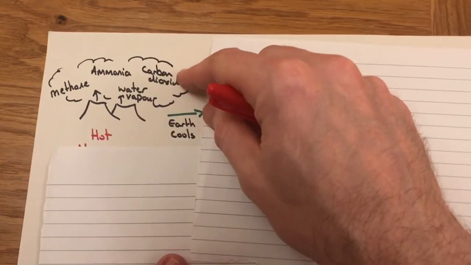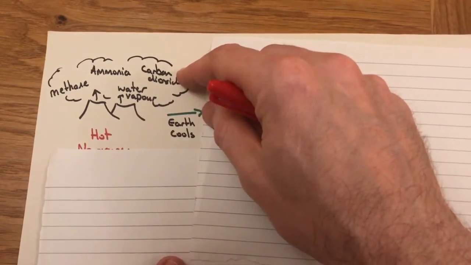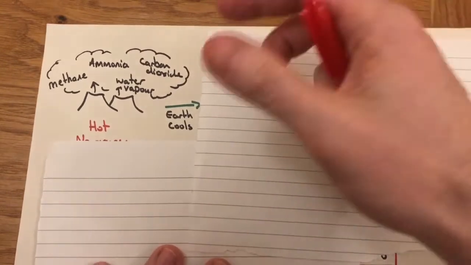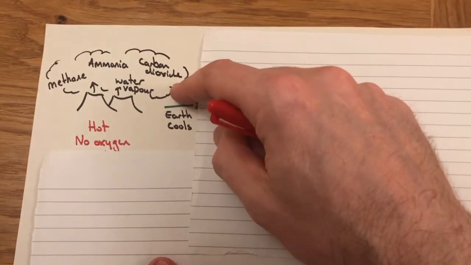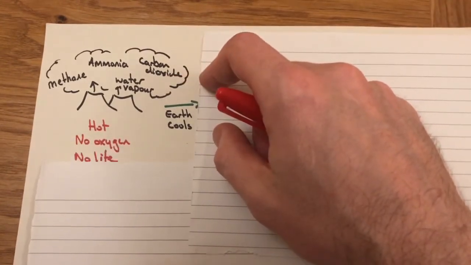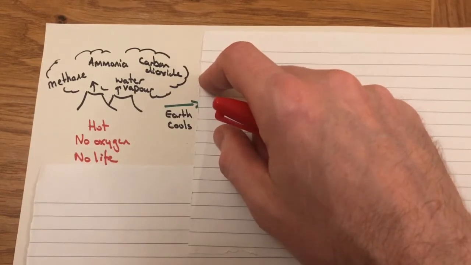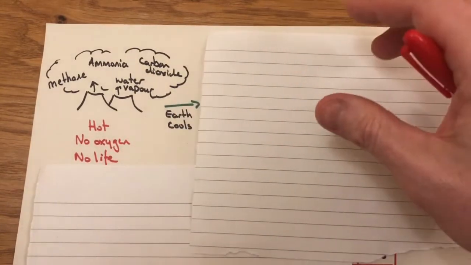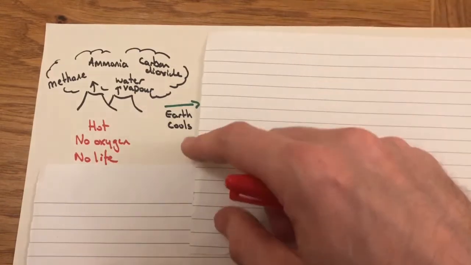The Earth's crust wouldn't have been formed, so it would have been very molten, and that would have increased the heat. And what you notice in here is that there is no oxygen, and no oxygen means there is no life. Gradually over time, the Earth's crust started to solidify, and that helped the Earth to actually cool.